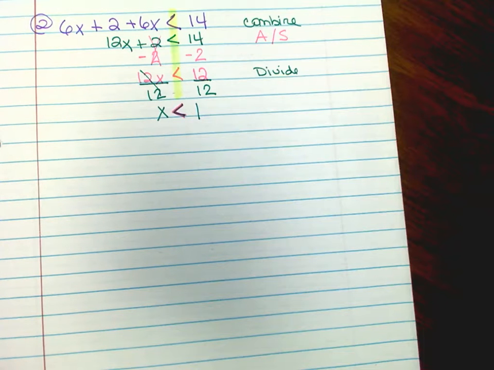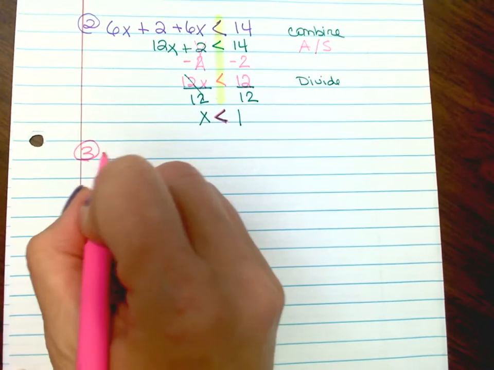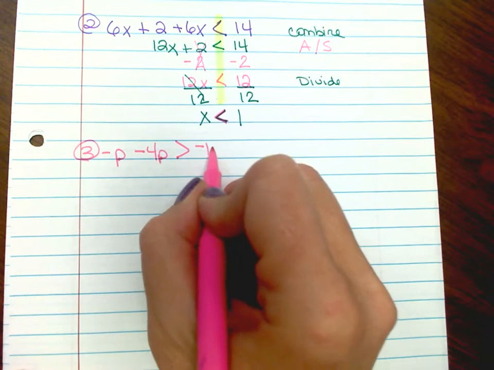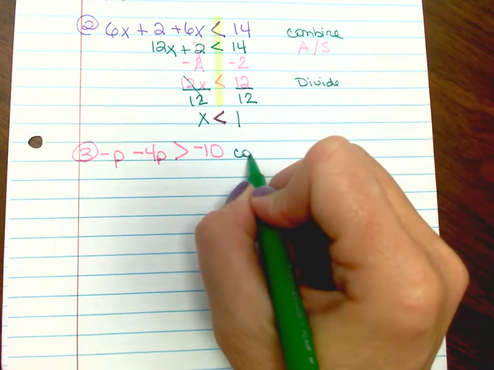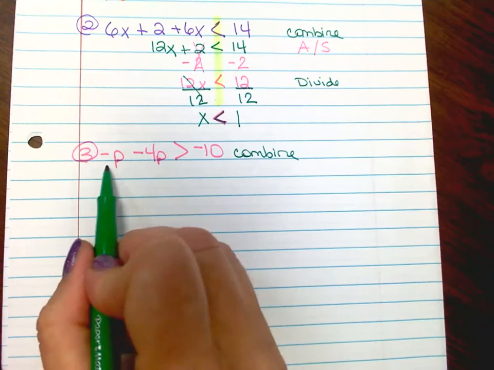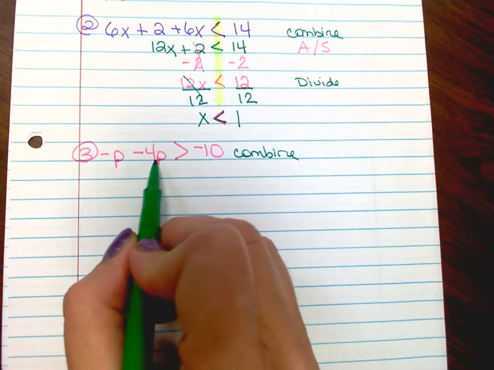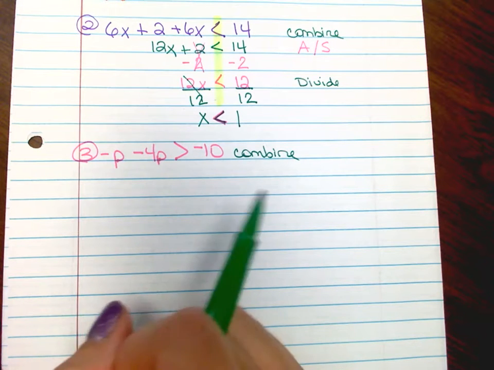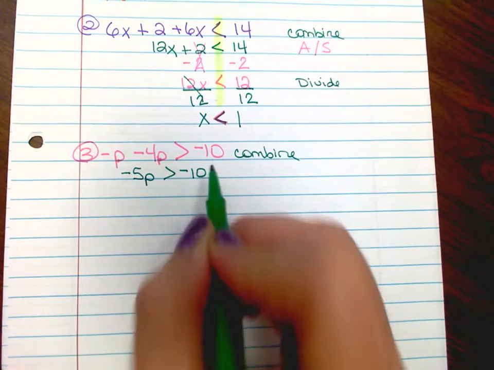Okay, let's look at number 3. We have negative p, negative 4p is greater than negative 10. I want to combine, first step, my p's. So a negative p plus a negative 4p, I'm combining negatives, so it's going to be a bigger negative. Nothing cancels out. It's going to be a negative 5p is greater than a negative 10.